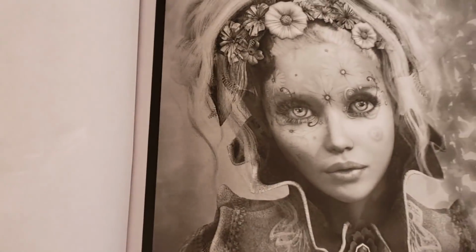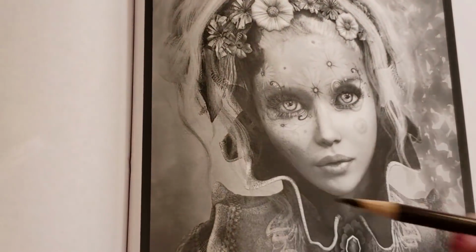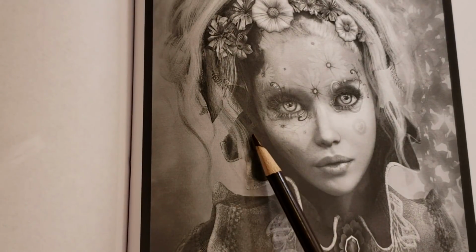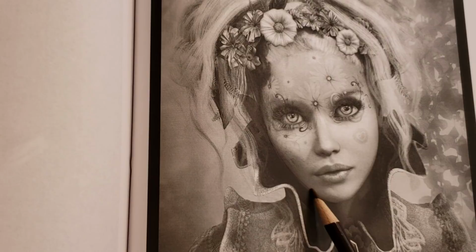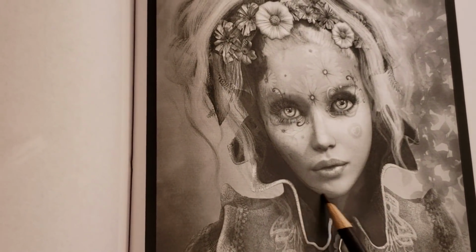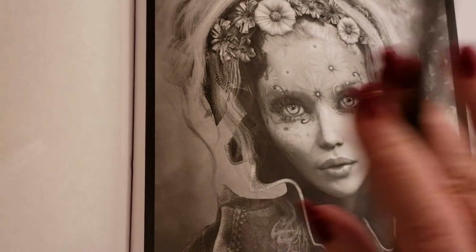Okay, here's a little bit better because she's got shading going over here. Over here is always going to be dark. Underneath here is always going to be dark. This will curve the face.